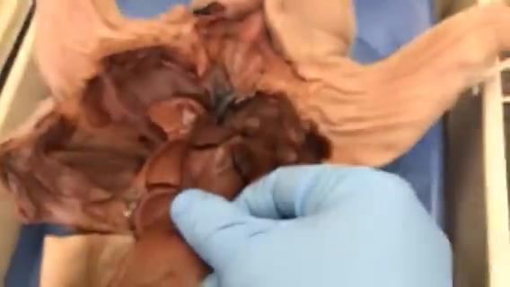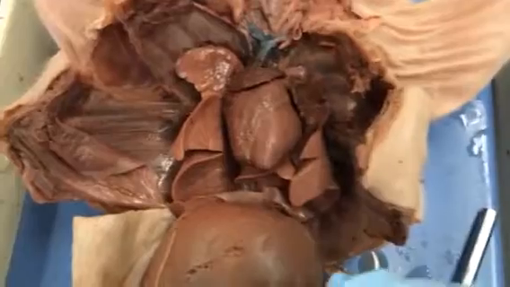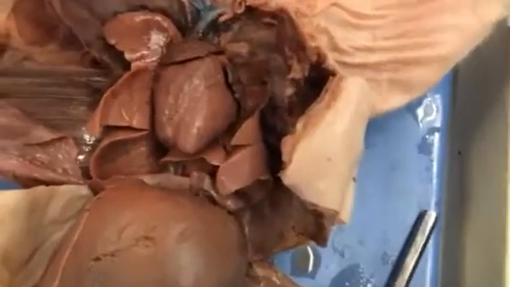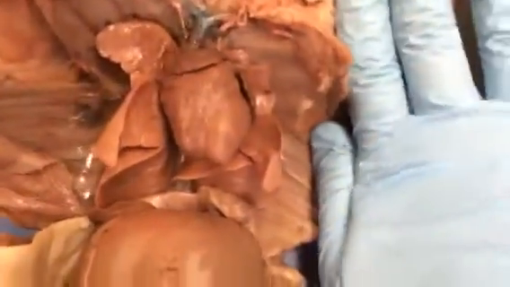Now, in the fetus, things are a little bit different because the fetus gets its blood supply from the mother. So the blood that's coming to the fetus from the mother is oxygenated and is full of nutrients. The lungs actually don't work in the fetus until it's born.